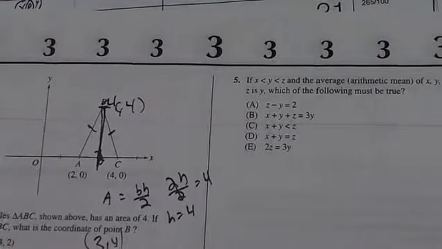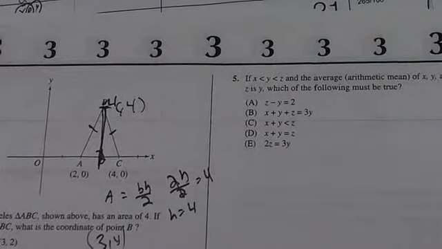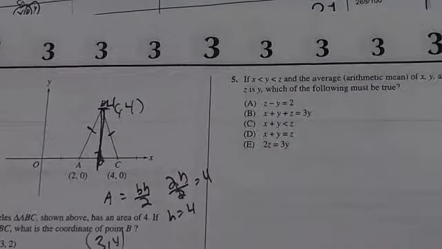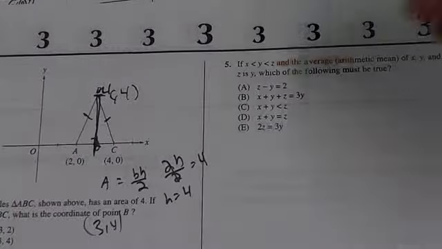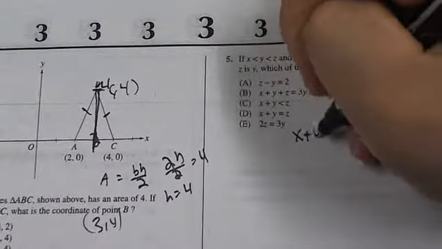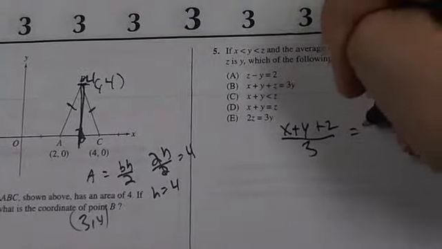If x is less than y, which is less than z, and the average of x, y, and z is y, which of the following must be true? Alright, so how do you take the average? Average is x plus y plus z divided by 3. And so the average must equal y. So that equals y.